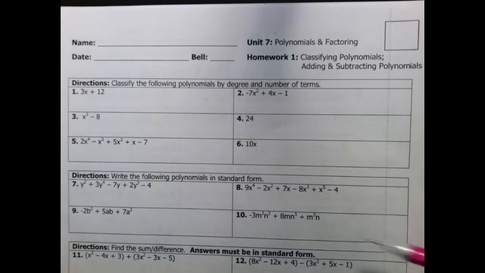Numbers 7 through 10, we are going to be writing the following polynomials in standard form. Once again, standard form is we are listing them alphabetically by variable and then highest exponent to lowest exponent.